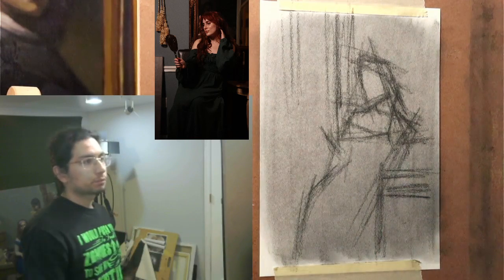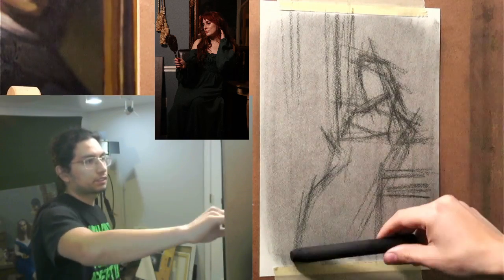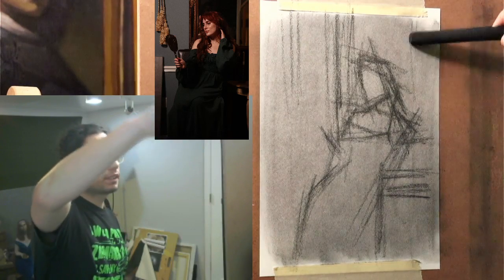more to work from. So now that I have the figure placed in this section over here, I have this picture frame back here, and there's maybe like the back end of a canvas.